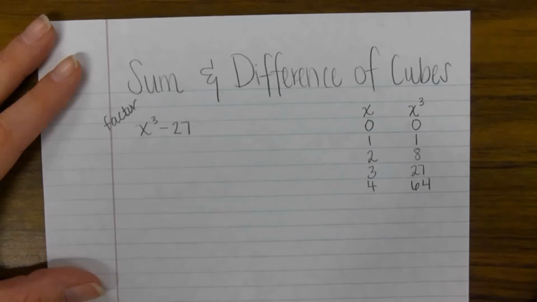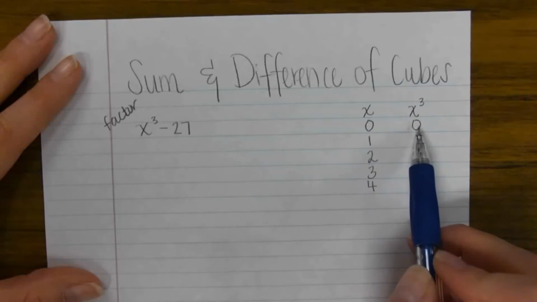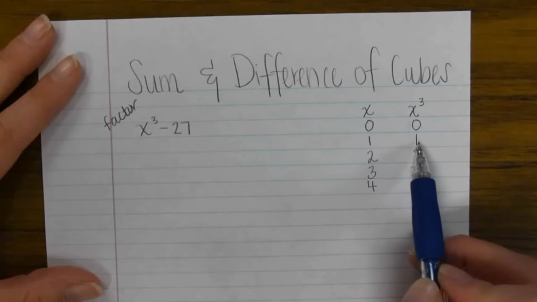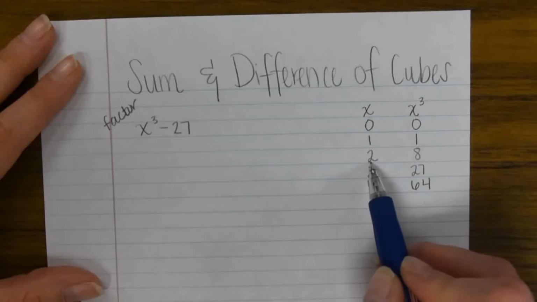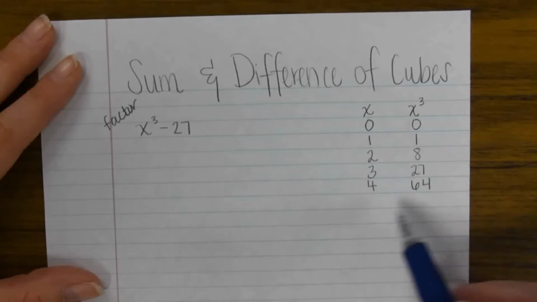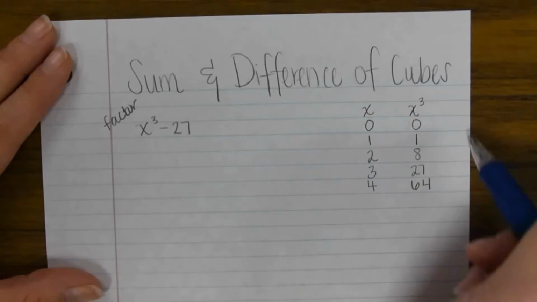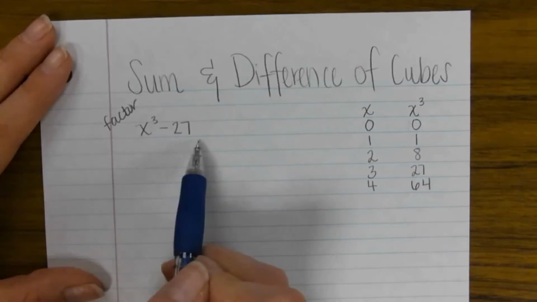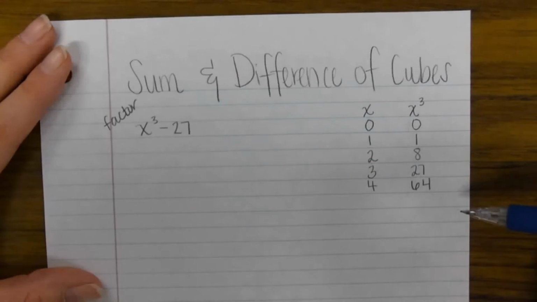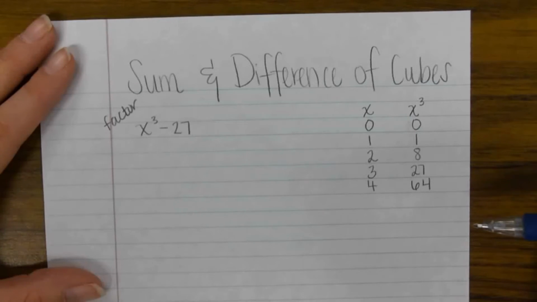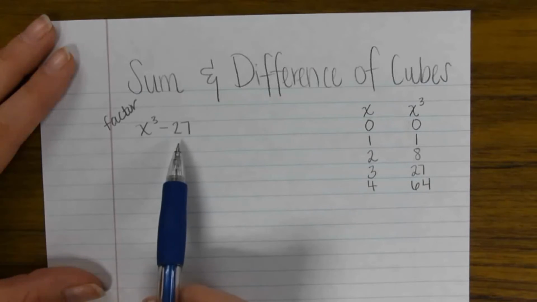So this table can work both ways. You could say 0 cubed is 0, but you could also say that the cube root of 0 is 0, or the cube root of 1 is 1. The cube root of 8 is 2. So you can go either way. Looking at these numbers here, do either of these match a number in our table? If so, that could clue us in that this is going to be a sum or difference of cubes.